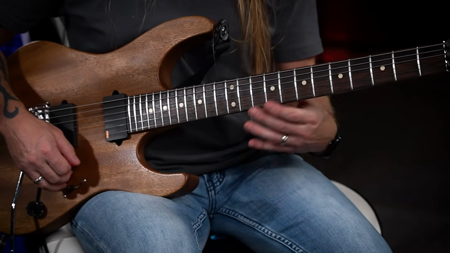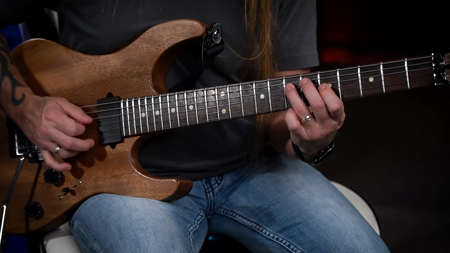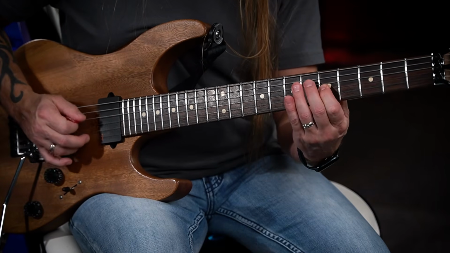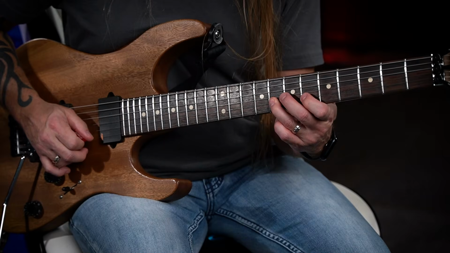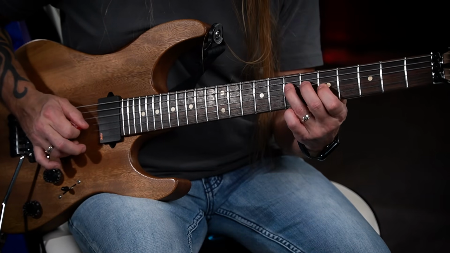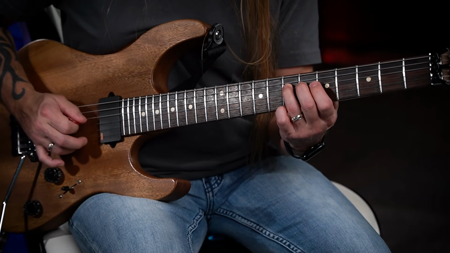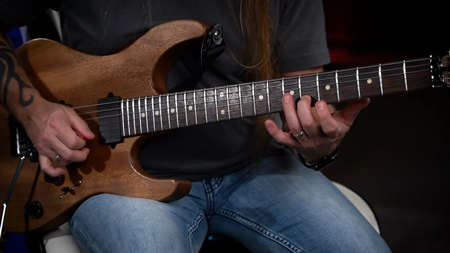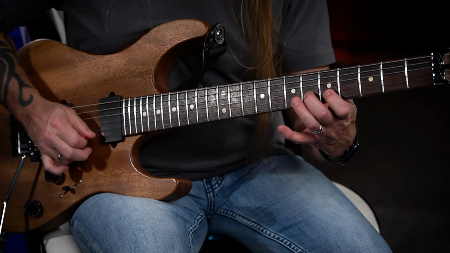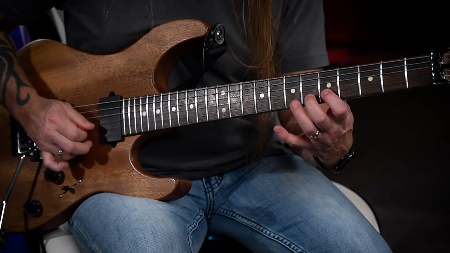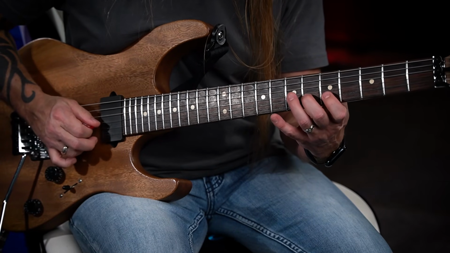So if I'm playing over the C chord, here comes G, here comes F, A minor, and then here comes F. Now I might do something where I utilize that 5 as well at the same time to get back to my C.